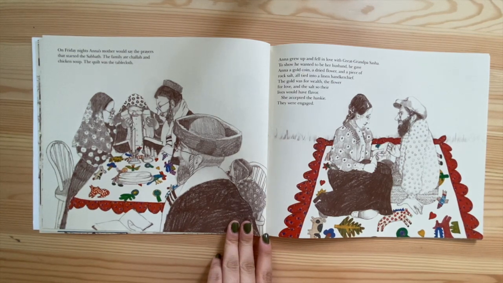Anna grew up and fell in love with great-grandpa Sasha. To show he wanted to be her husband, he gave Anna a gold coin, a dried flower, and a piece of rock salt, all tied into a linen handkerchief. The gold was for wealth, the flower for love, and salt so their lives would have flavor. She accepted the hanky. They were engaged.